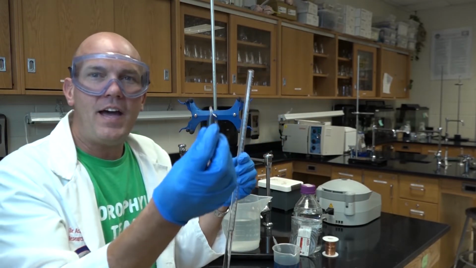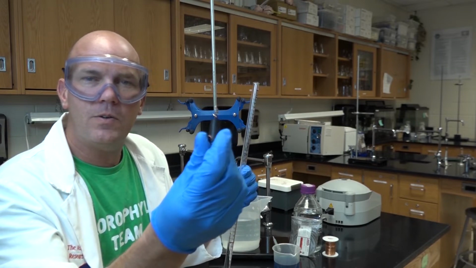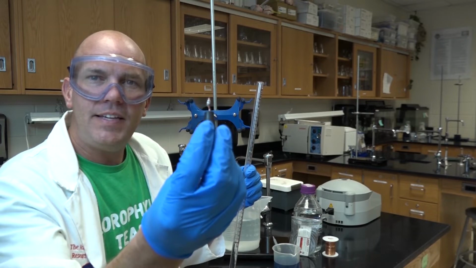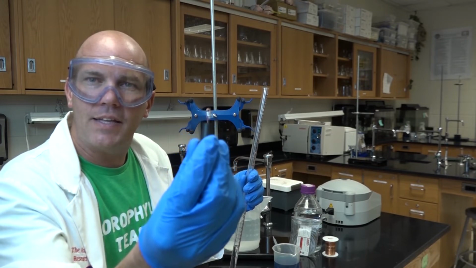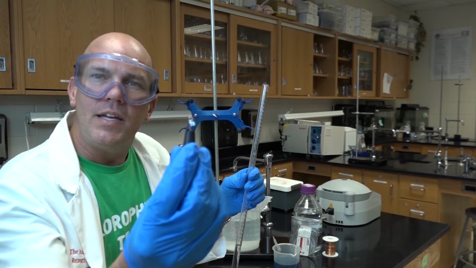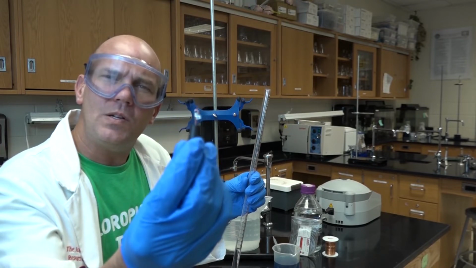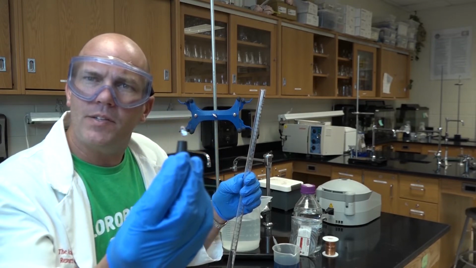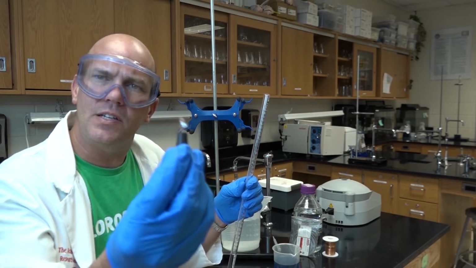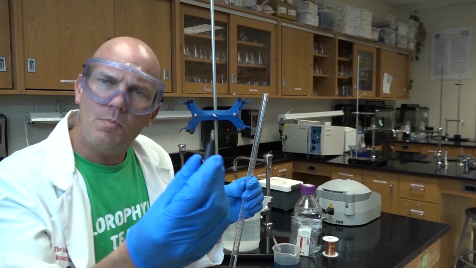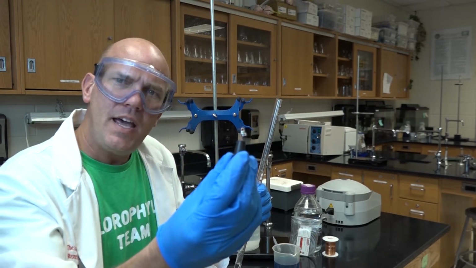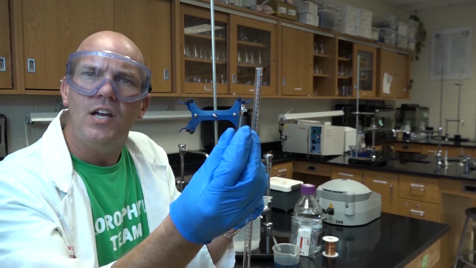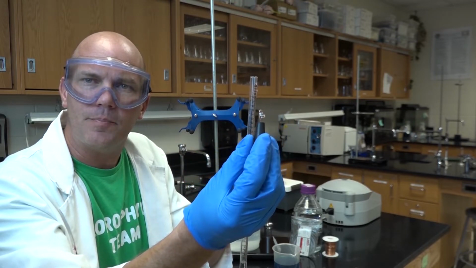Next, I have fashioned, using a 0,0 size stopper, a cage. And this cage, which there's a schematic of on the lab diagram, is holding a 4 centimeter piece of magnesium. The magnesium has been polished with either scissors or sandpaper to remove any oxide. Next, I have used copper wire to create a cage to hold the magnesium.